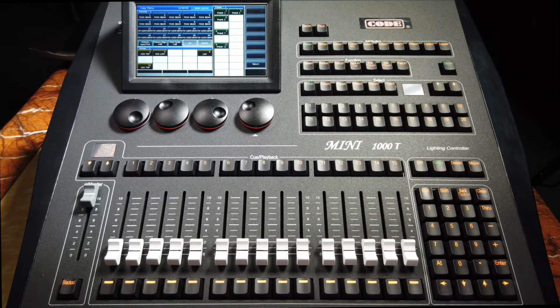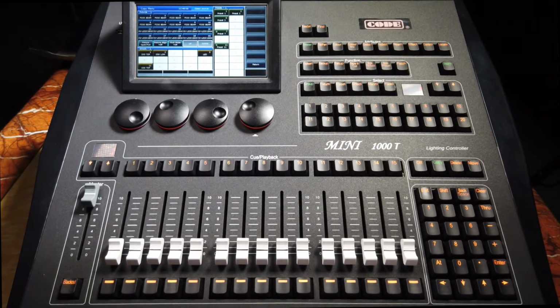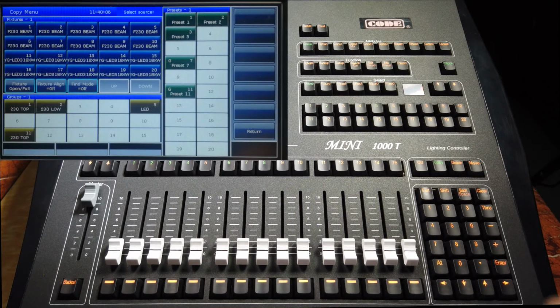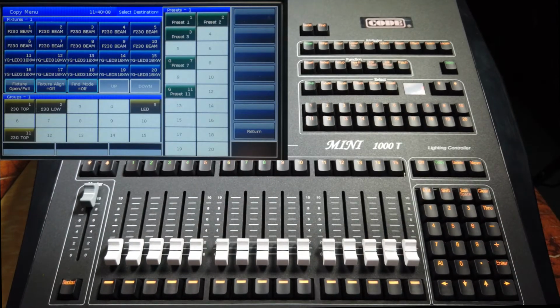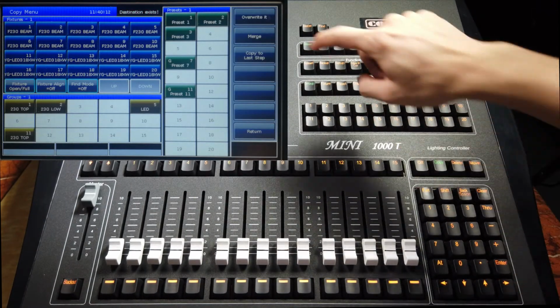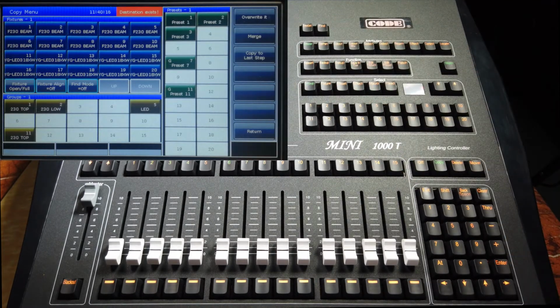Then, if the copy source and target are playbacks, there are additional options. For example, number 6 to number 7. There will be a copy to last step option. This option is very convenient to compose several cues into a cue list playback.